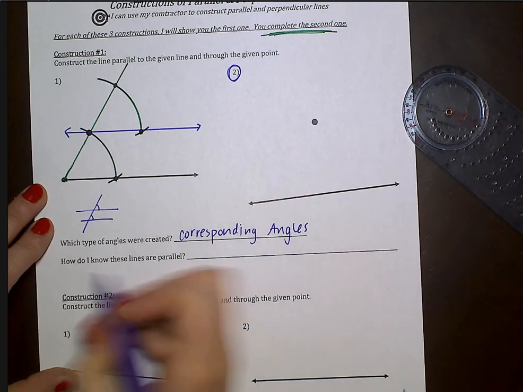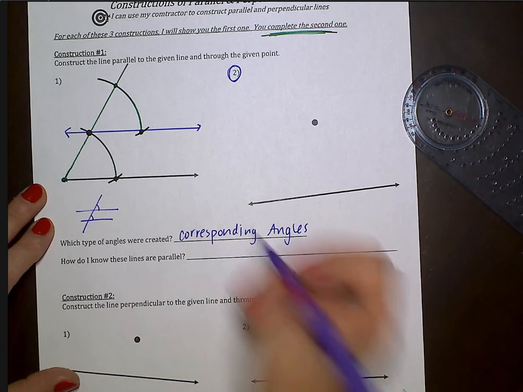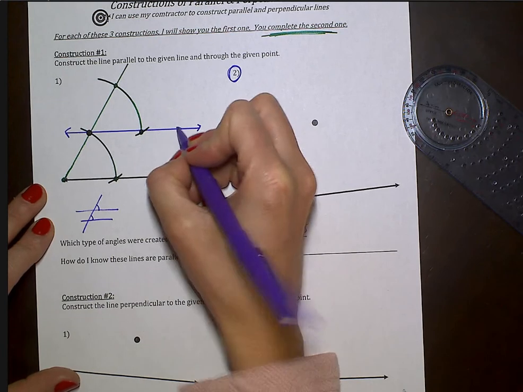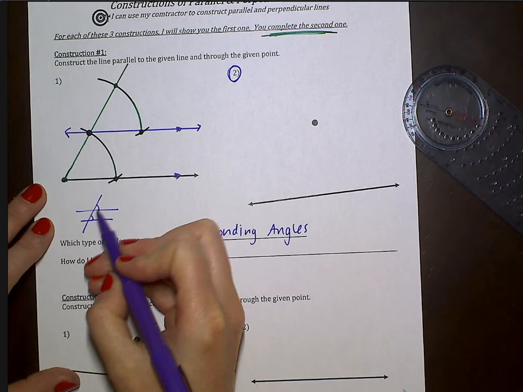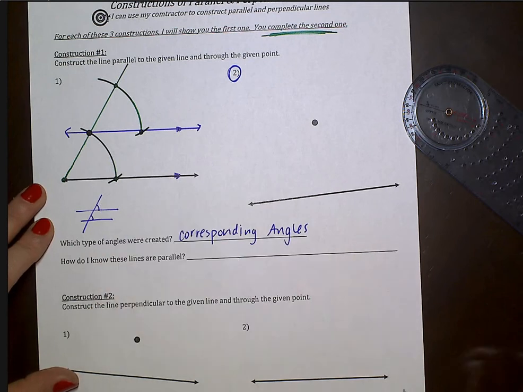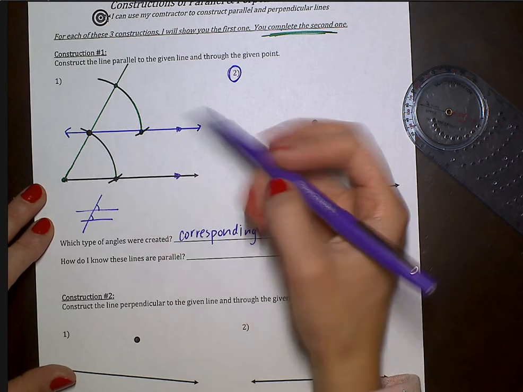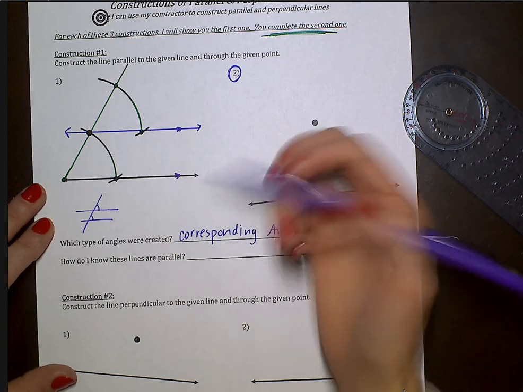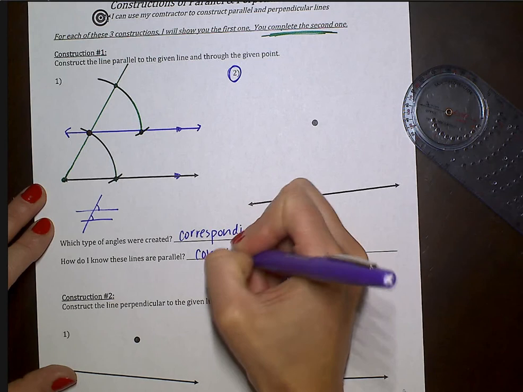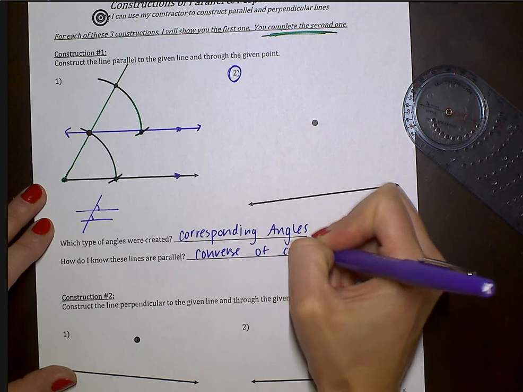Okay, well, how do I know that the lines are parallel then? I definitely know that these lines are parallel because of the corresponding angles. Remember the last lesson we did, if corresponding angles are congruent, then the lines are parallel. That's the converse of the corresponding angles postulate.